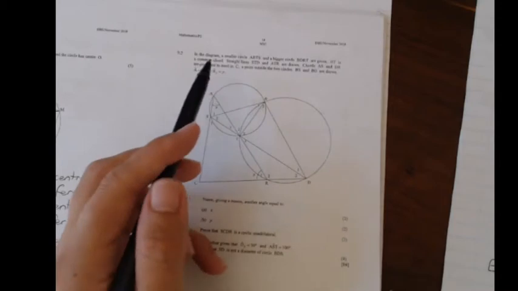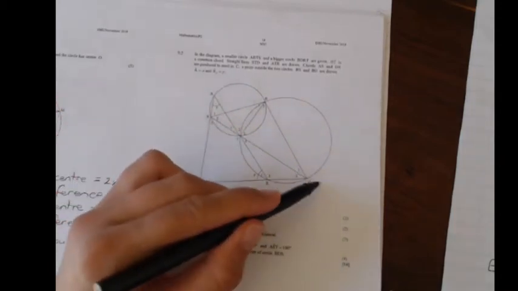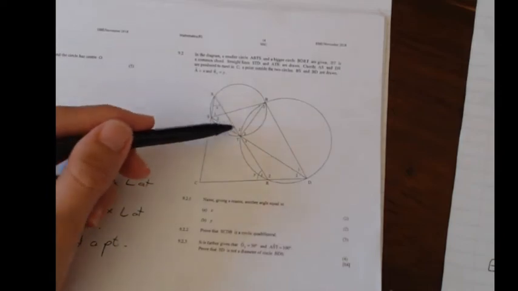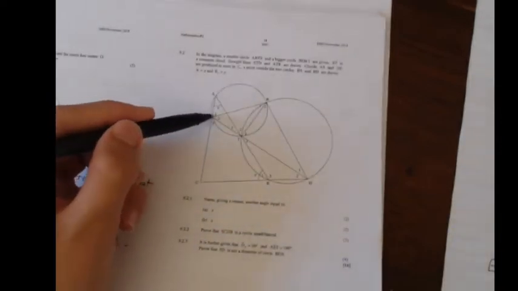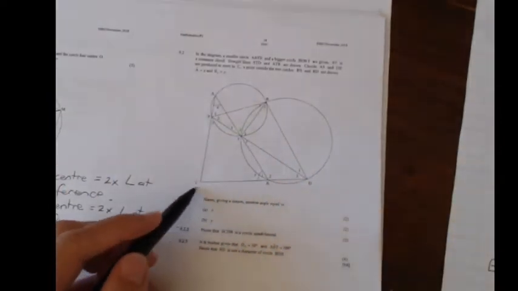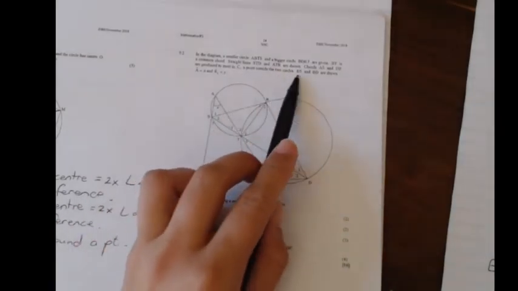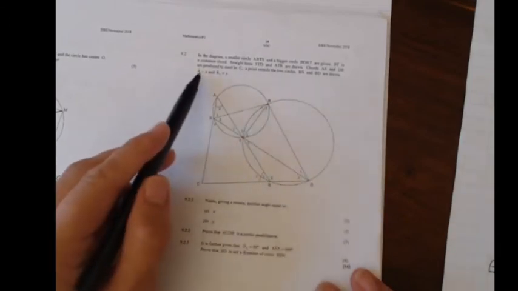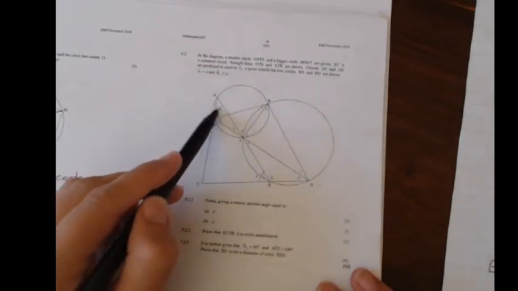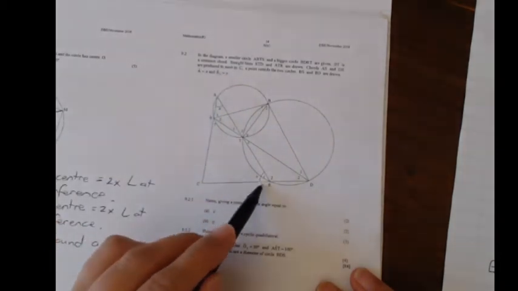Straight lines STD and ATR are drawn. Chords AS and DR are produced to meet at C, a point outside the two circles. BS and BD are drawn. A is equal to X, that angle there, and R1 is equal to Y, that angle there.